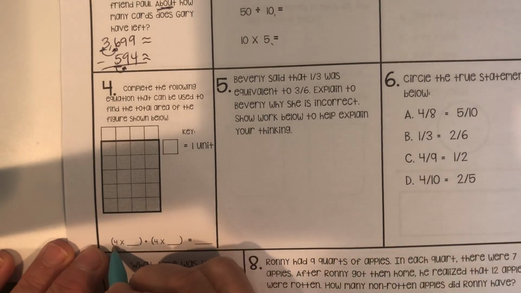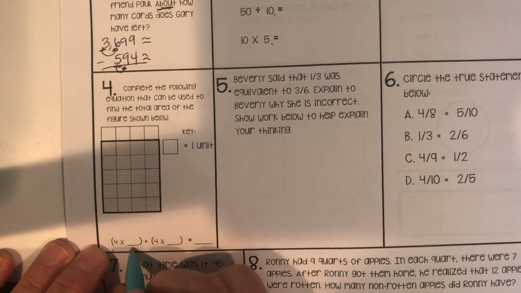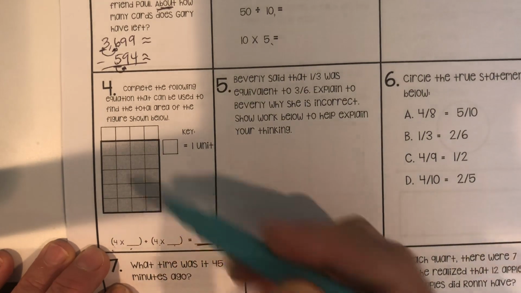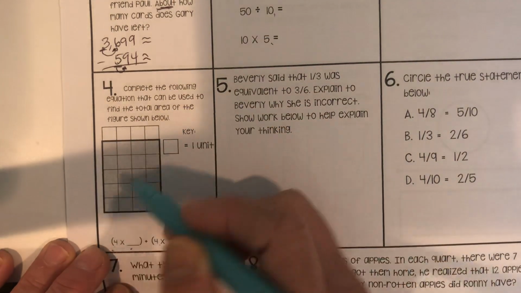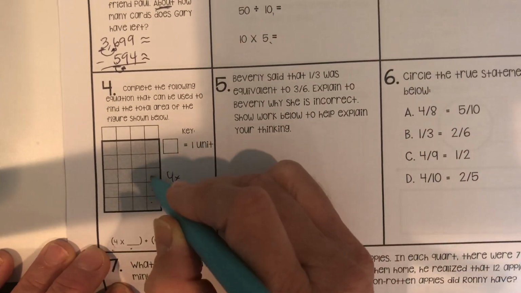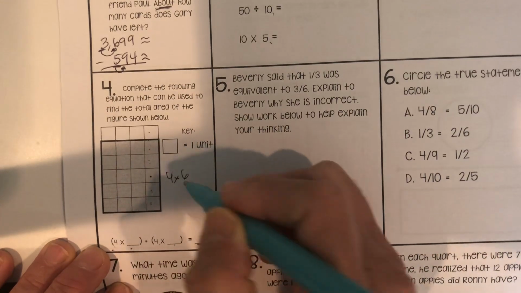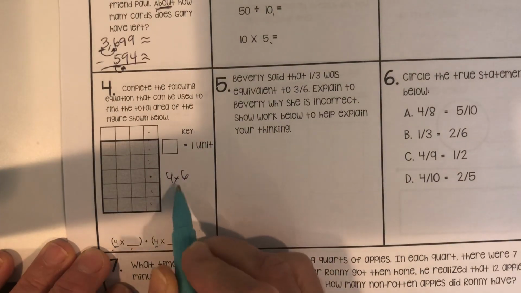Complete the following equation that can be used to find the total area of the figure shown below. Okay, they already have it broken down into 4 groups of how many plus 4 groups of how many equals this total, okay? The whole box was 4 groups of 1, 2, 3, 4, 5, 6. It was 4 groups of 6. We've broken it down. The 4 staying the same, so we're breaking the 6 up.